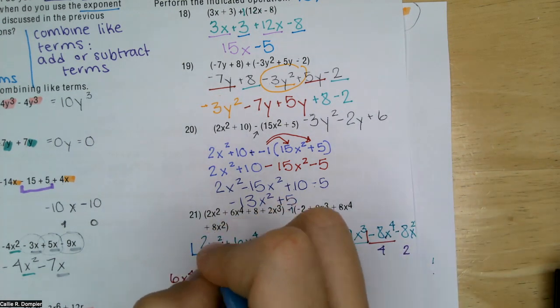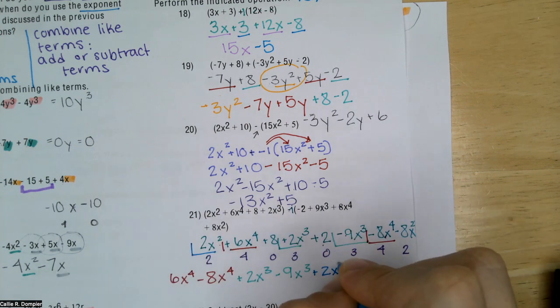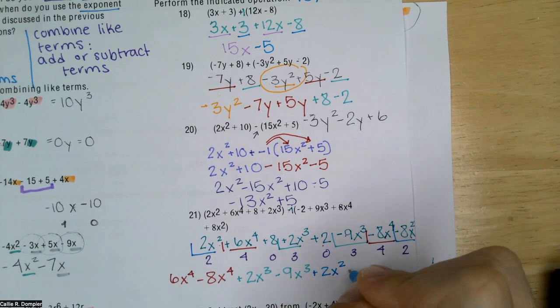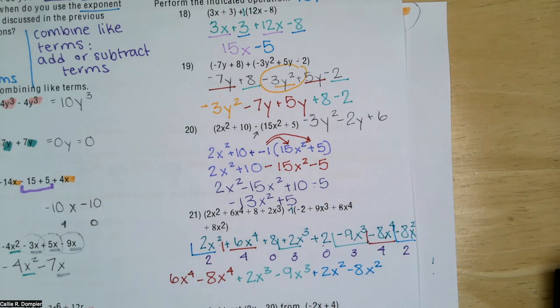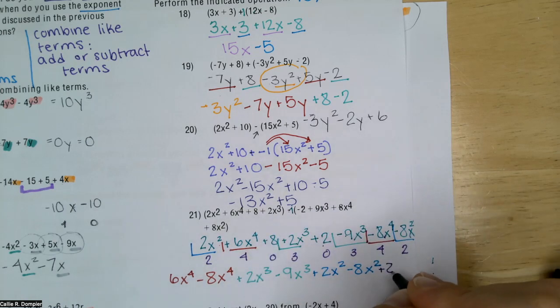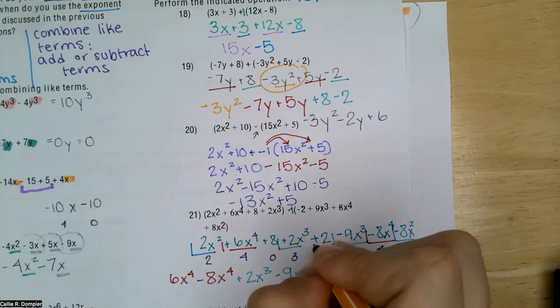Degree 2: plus 2x squared minus 8x squared. There's no degree 1, so we're just going to go straight over to degree 0: plus 8 plus 2.